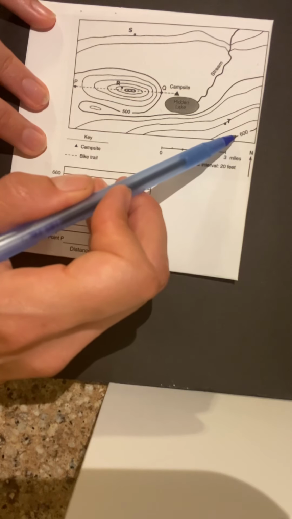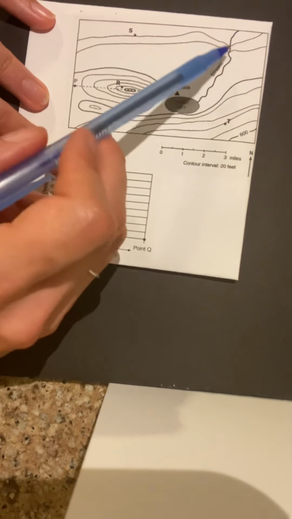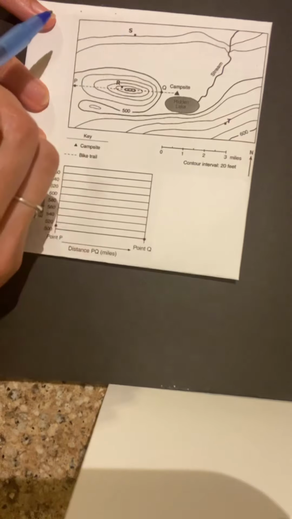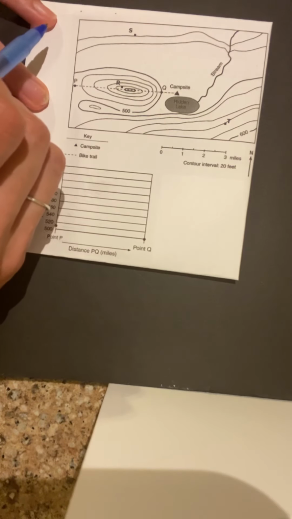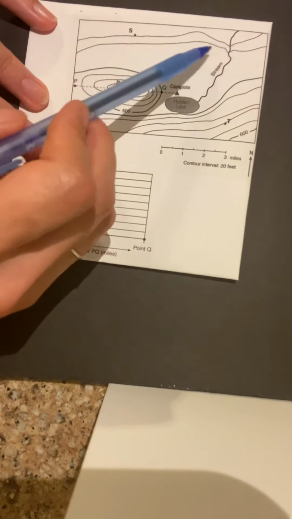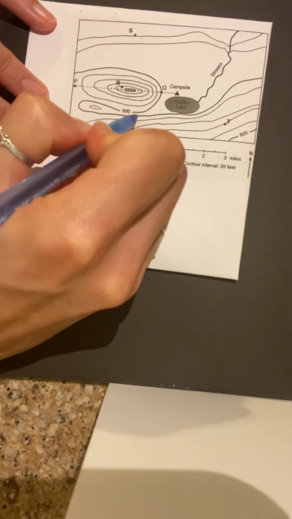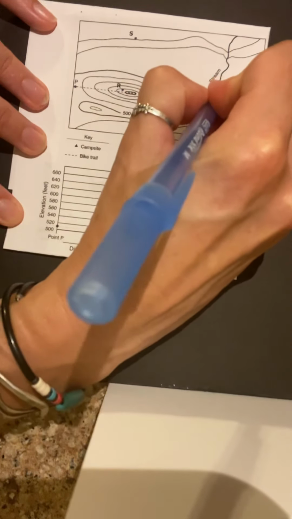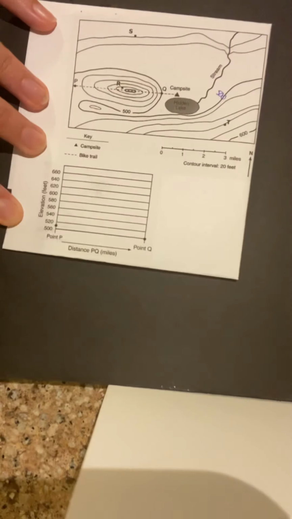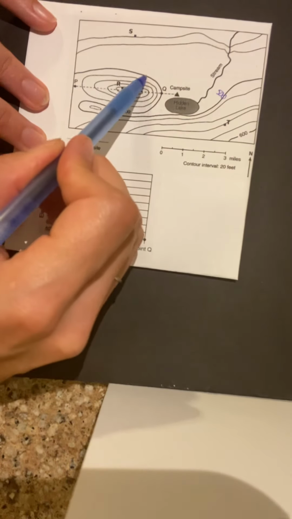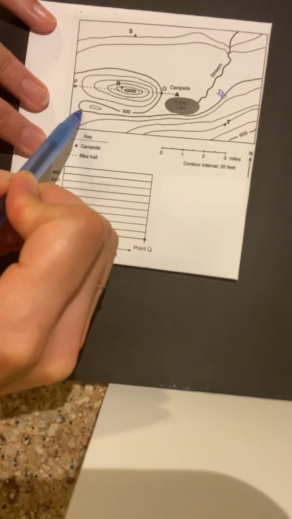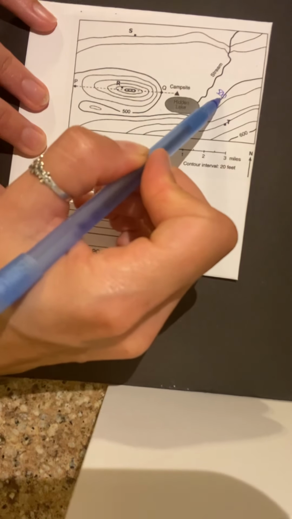Then we need to figure out what's happening on this back side of the map over here. One of the clues we have is a stream. So we have this 500 line, and we're going to follow this 500 line all the way around. So we know that this line right here is also 500. All I did was follow this 500 line all the way around, which is an unusual line, to right here.